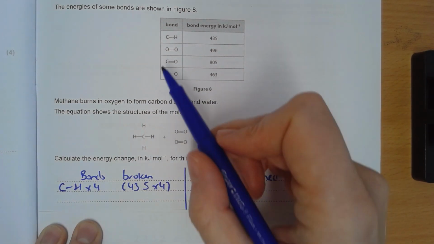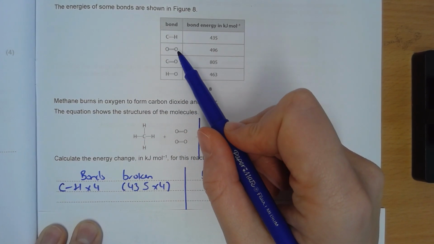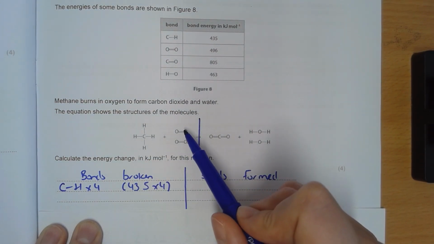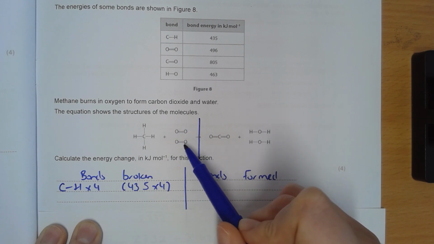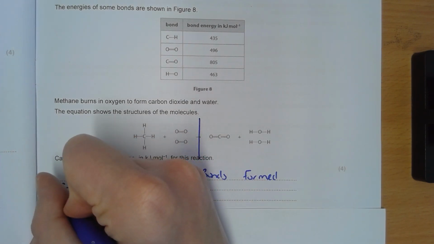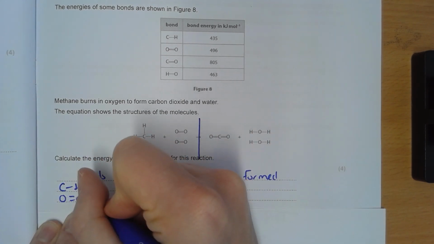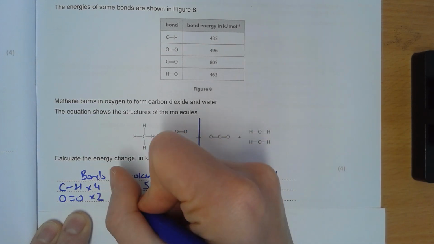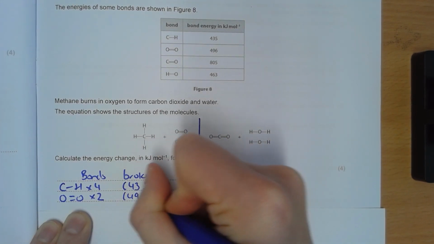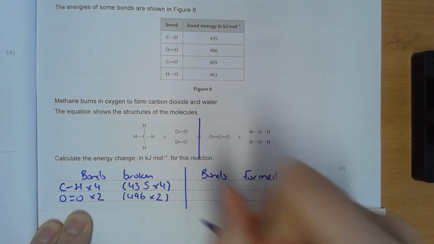The next bond on my table is O double bond O. Do I have an O double bond O on the left-hand side? Yes, I do. I've got one here and another O double bond O there. So I'm going to write that down: O double bond O, and I've got 2 of them, so I'm going to times it by 2. 496 is the energy required to break an O double bond O, and I've got 2 of them.